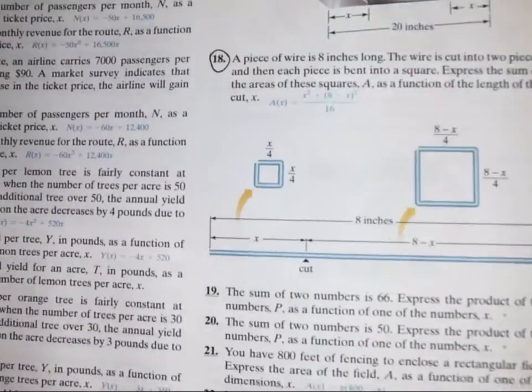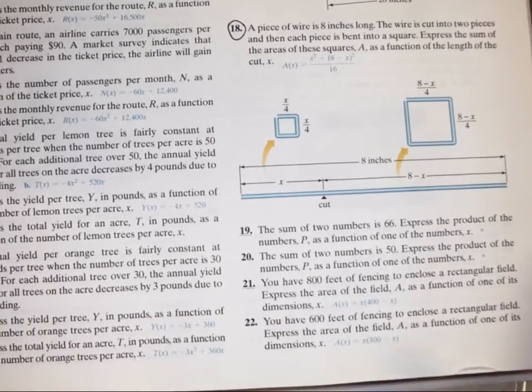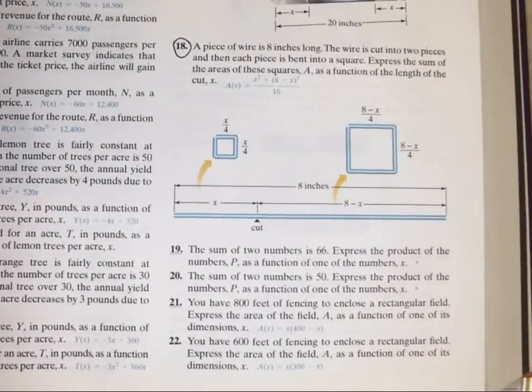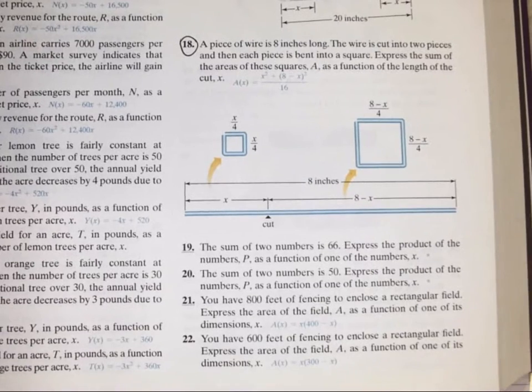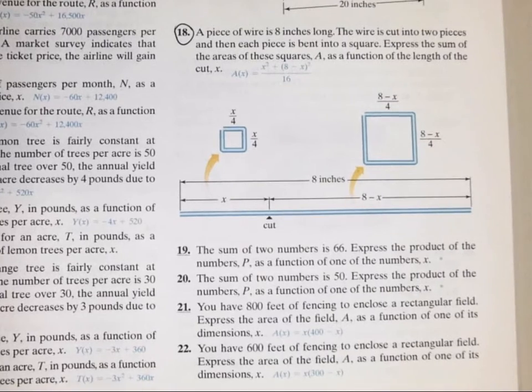You also have a problem in your homework, just like number 18. So it says a piece of wire is 8 inches long.